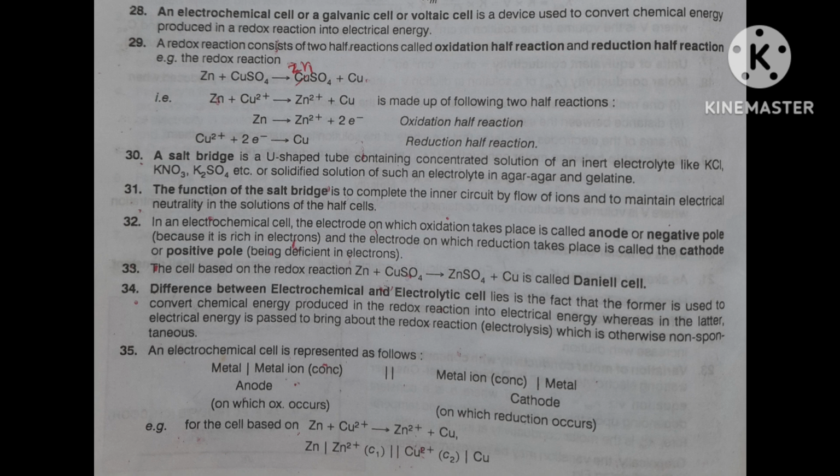Again I am telling you, a salt bridge is a U-shaped tube containing a concentrated solution of an inert electrolyte like KCl, KNO3, K2SO4, etc., or a solidified solution of such an electrolyte in agar and gelatin. What is the actual role of a salt bridge? The function of the salt bridge is to complete the inner circuit by flow of ions and to maintain electrical neutrality in the solution of the half cell.